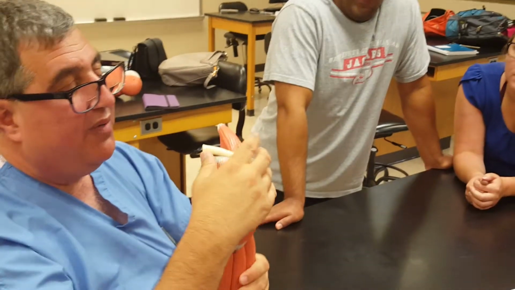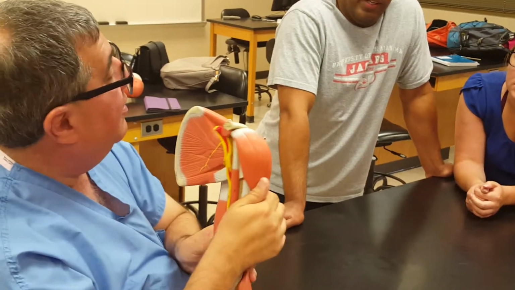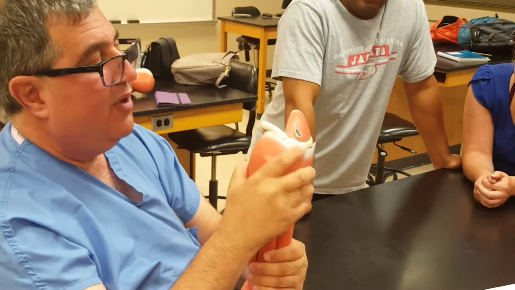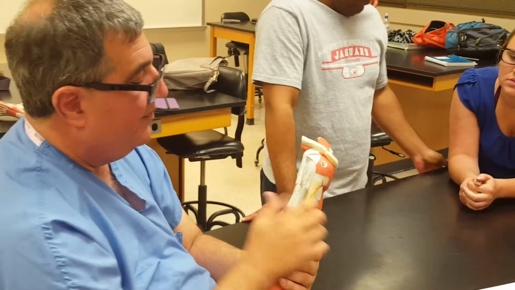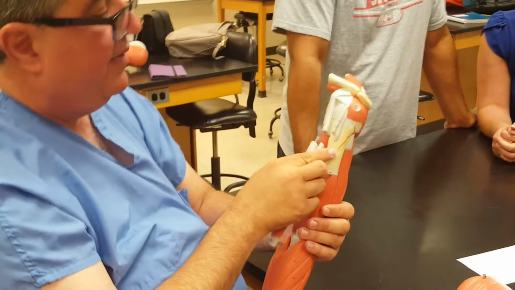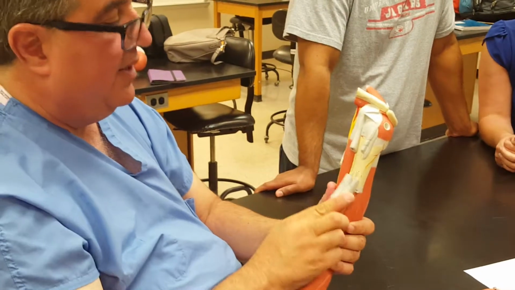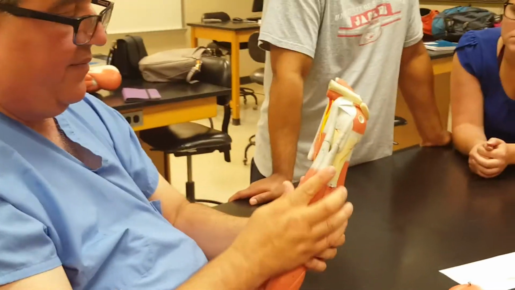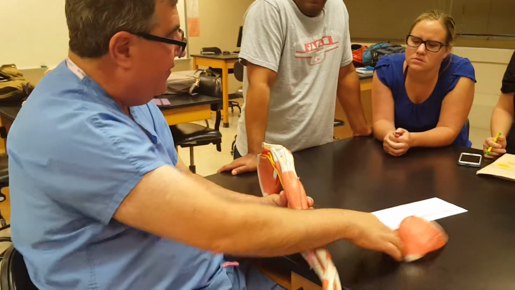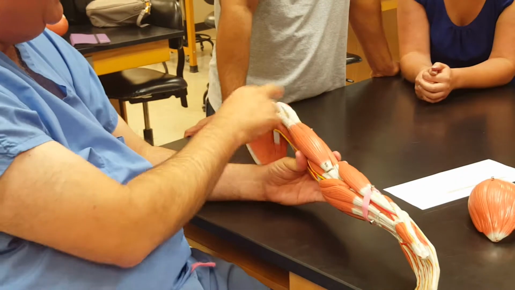Okay, now what is this muscle over here on the side? Deltoid. Yay. Let's take the deltoid off. And over here we have the muscle that doesn't stay. So the deltoid's taken away, we're looking at the shoulder.